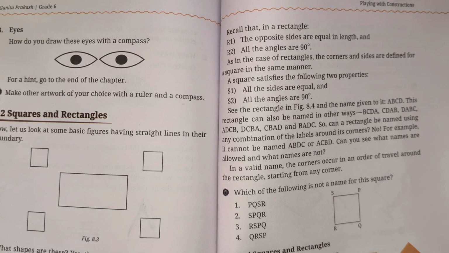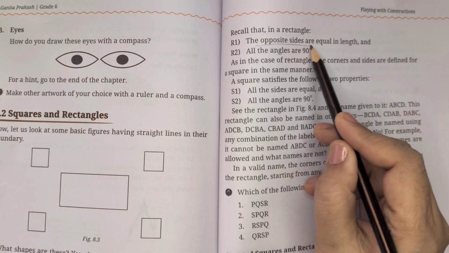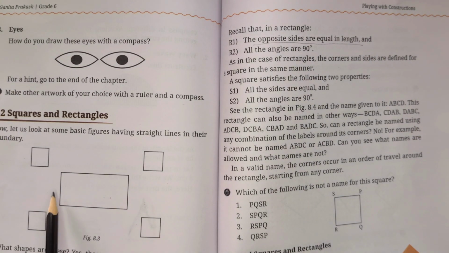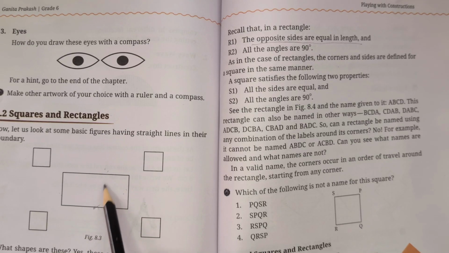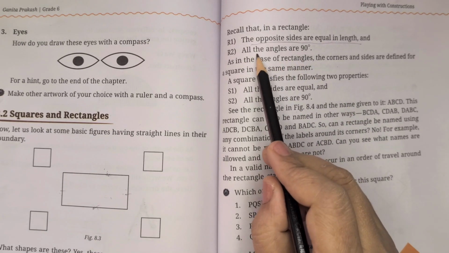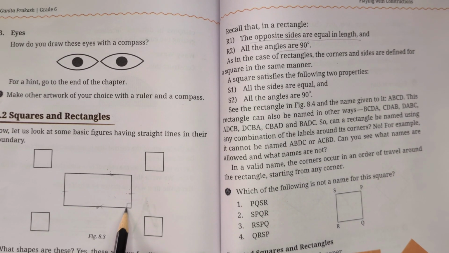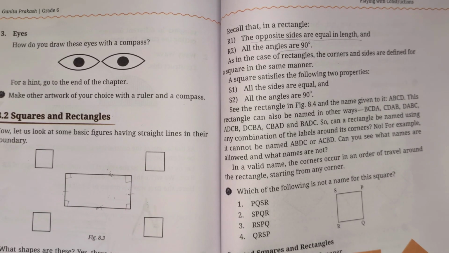Squares and rectangles. Here rectangle, we know that the opposite sides are equal in length. In the case of rectangle, opposite sides are equal in length. These two are equal in length and this also equal in length. Also all the angles are 90 degree. We know the angle in each corner is 90 degree.